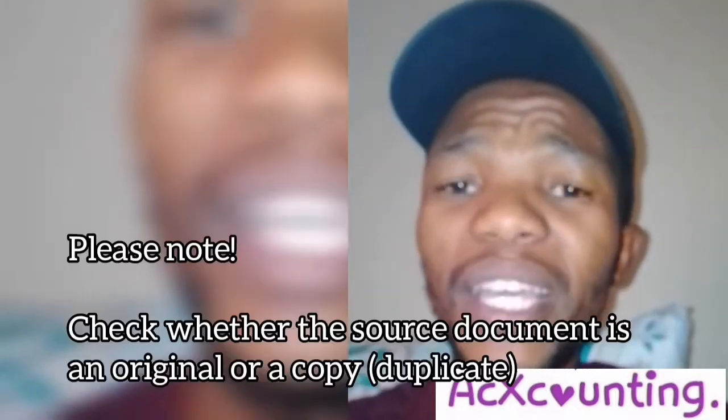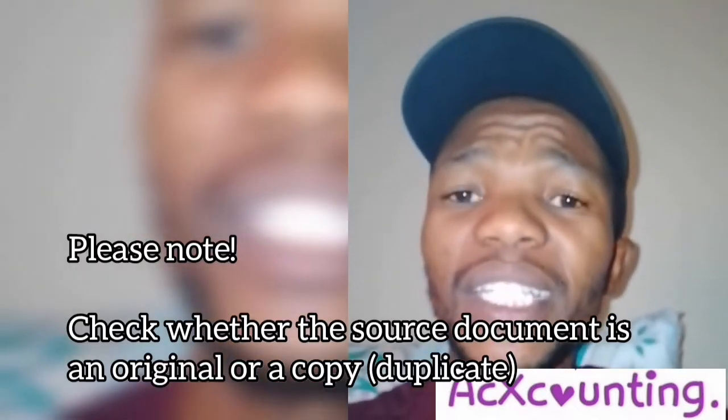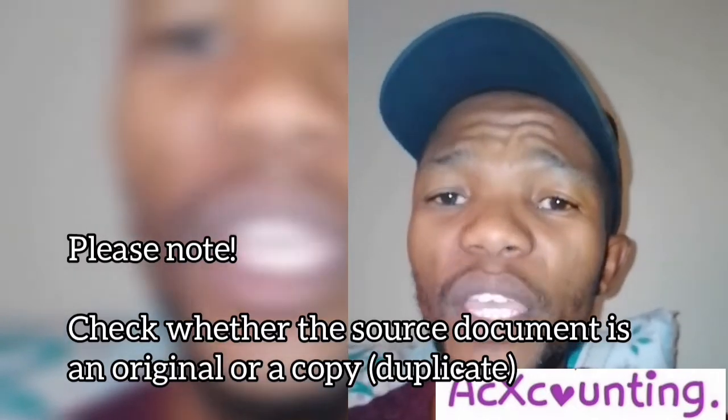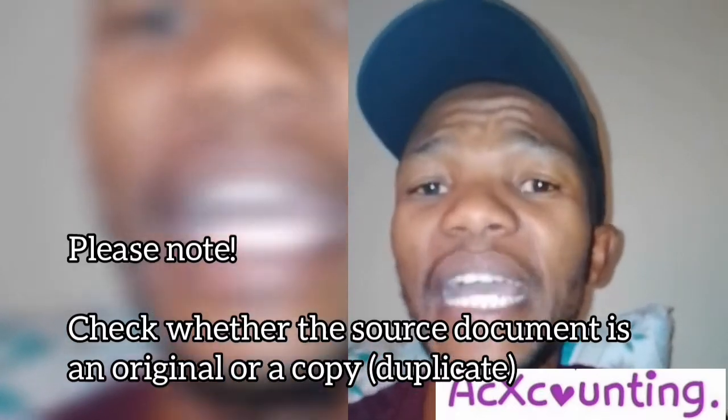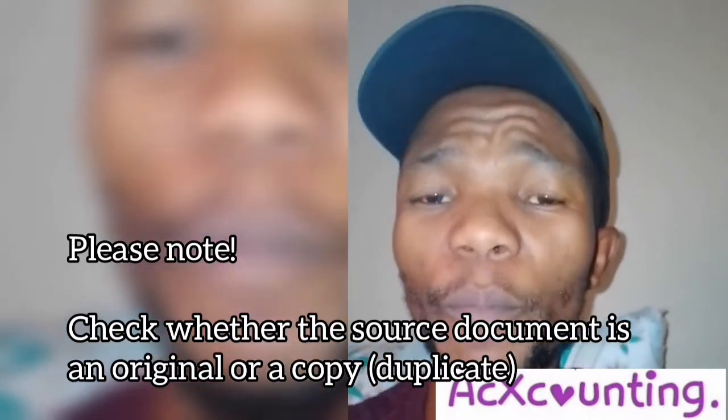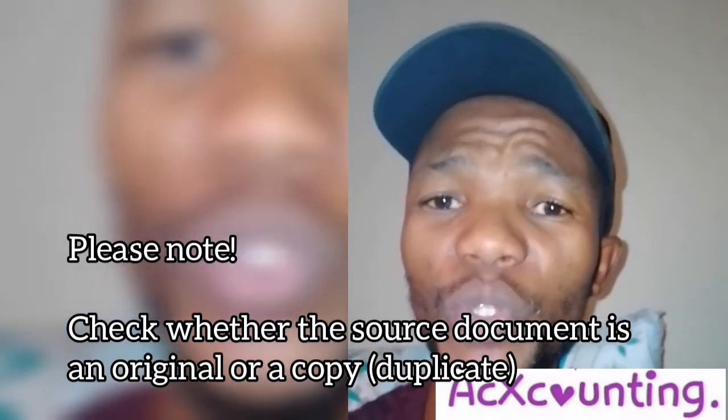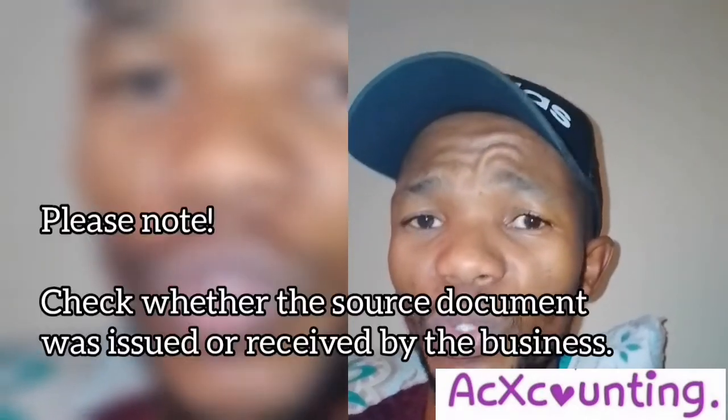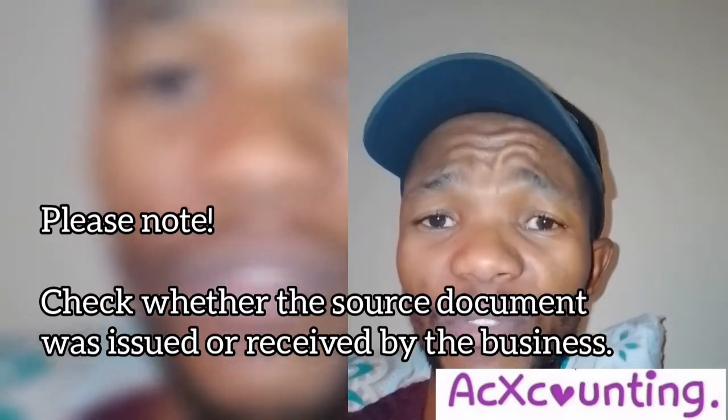Okay, now let's talk about these source documents briefly. Let's talk about the invoice firstly. Now, between the invoice, in fact, all the source documents, you need to check whether the source document is original or a duplicate. By a duplicate, I mean a copy, right? Now, if it's an original, you need to check, is it received or has it been issued. Let's talk about an invoice, for example.